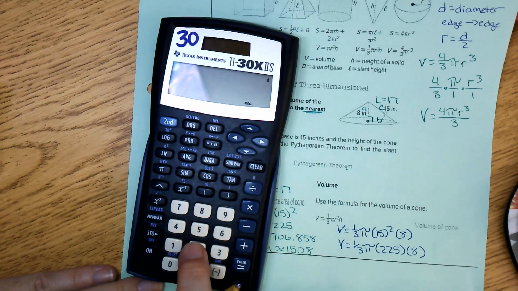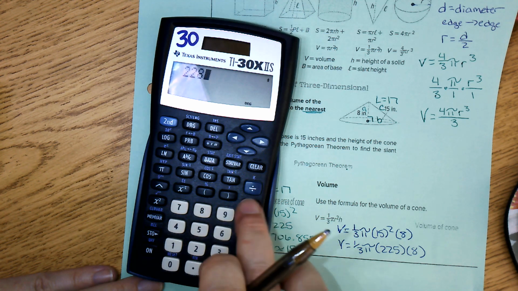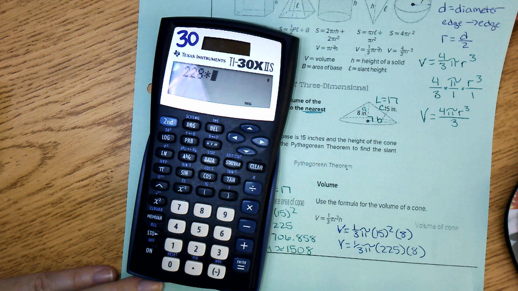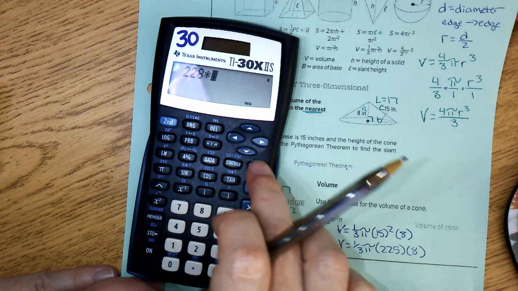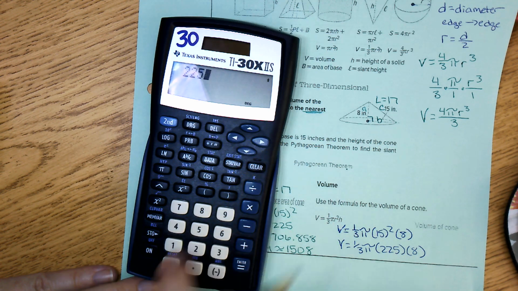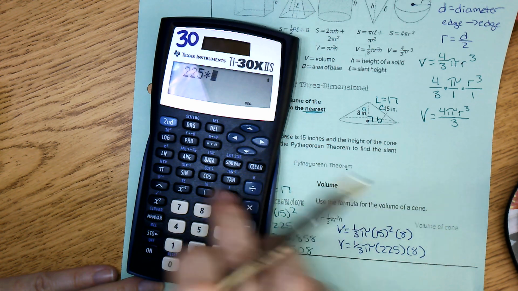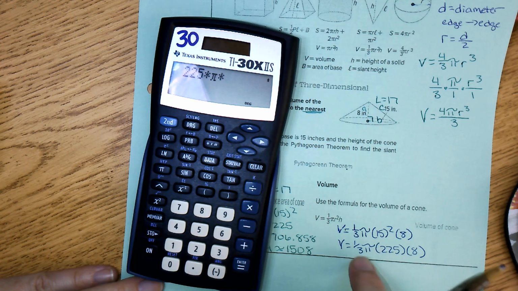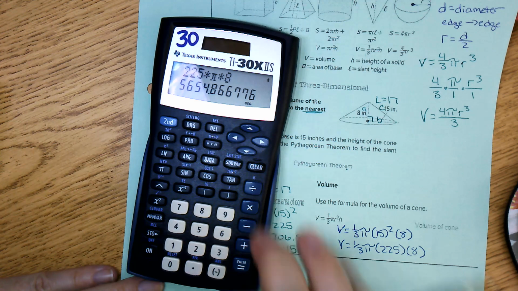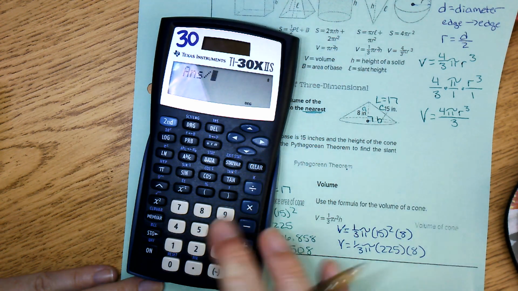So pi times 225 times 8. Then lastly, we divide by 3.